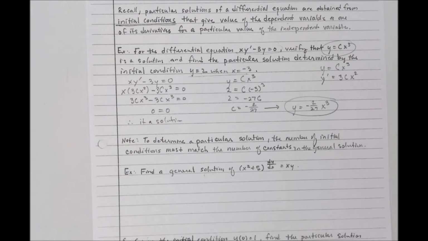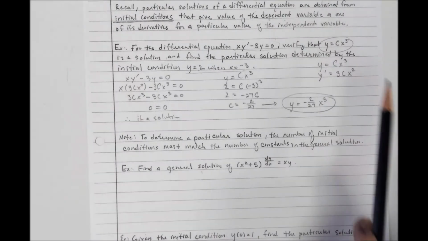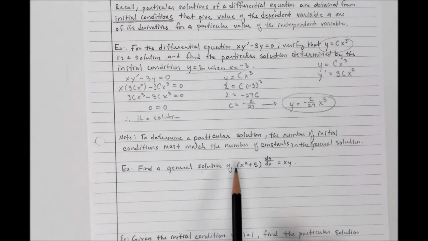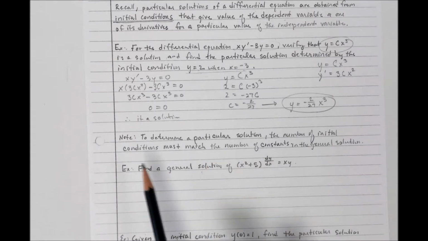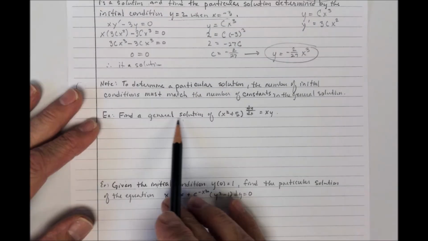All right, now it says here, note, to determine a particular solution, the number of initial conditions must match the number of constants in the general solution. So you have to be careful there. I had one constant in my general solution, and I had enough of the initial conditions to help me out with that. Now it says here in this one, find a general solution of this.